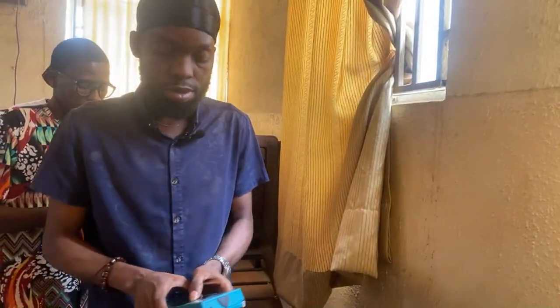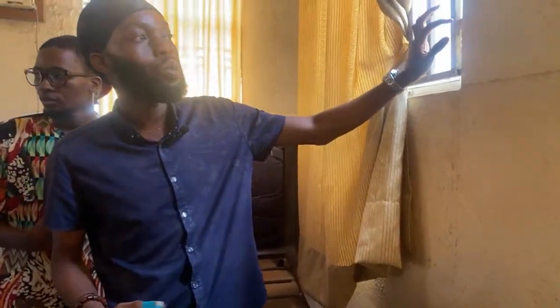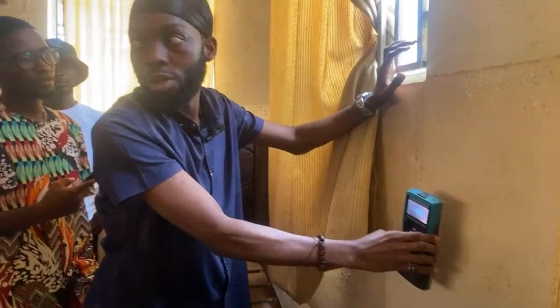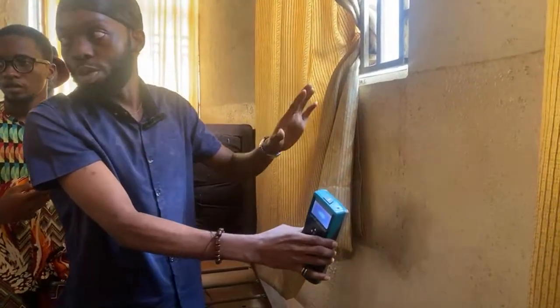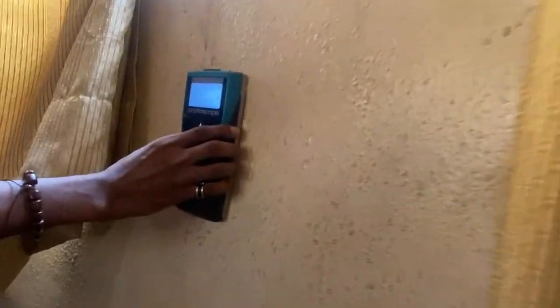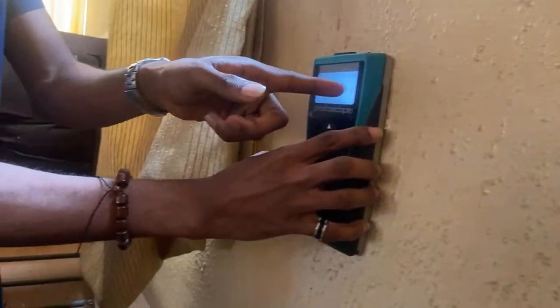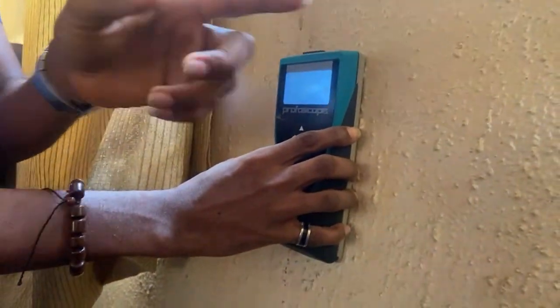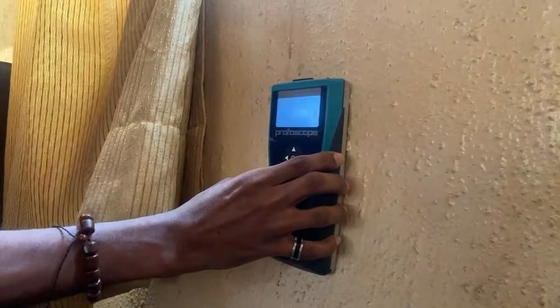Hold on. Yes. That's why we are not doing it on this level. I'm bringing it down here so that at the very least it will not affect the readings. So this arrow is showing that a rebar is on this side of the wall, in this direction. You understand? So you move it gently.